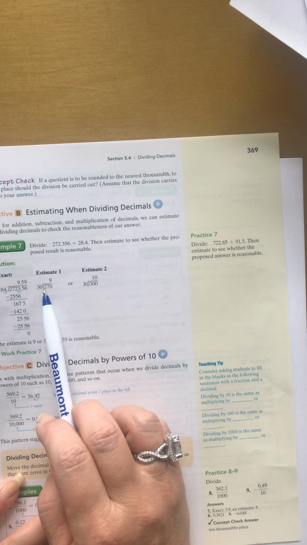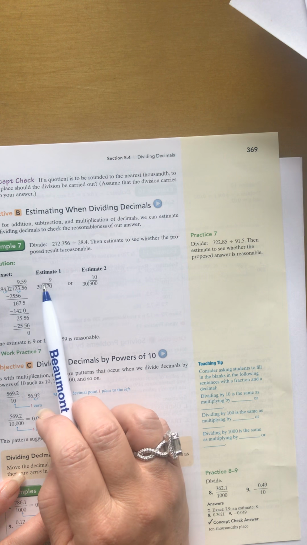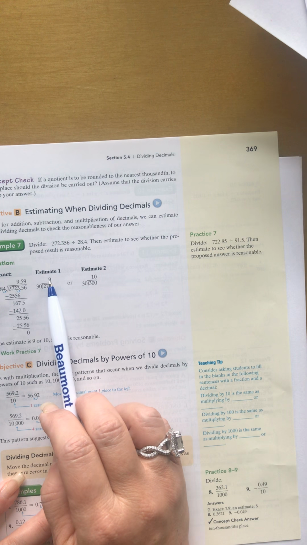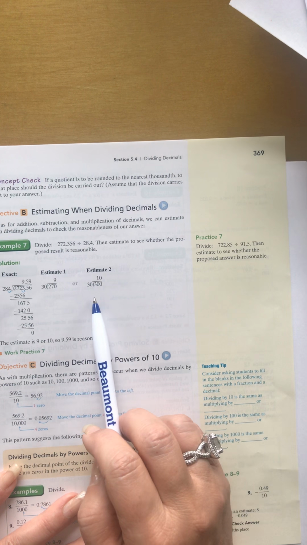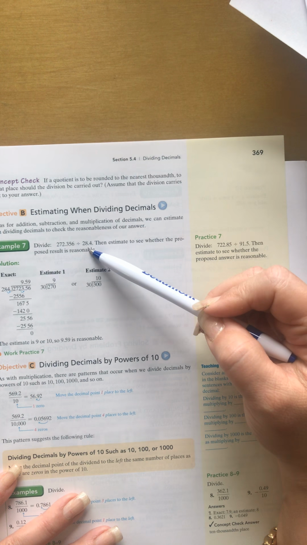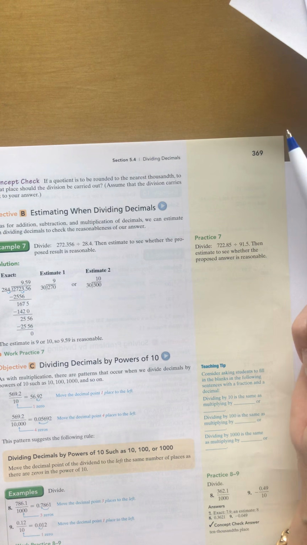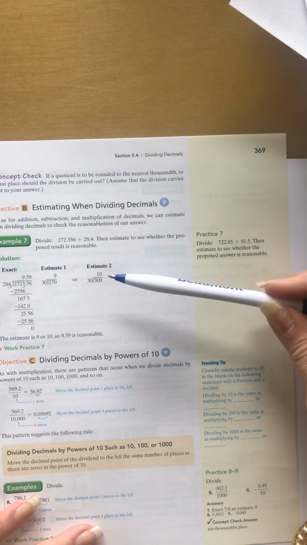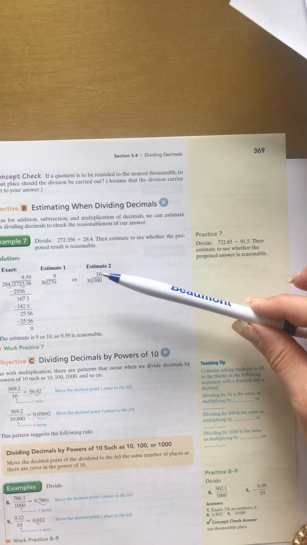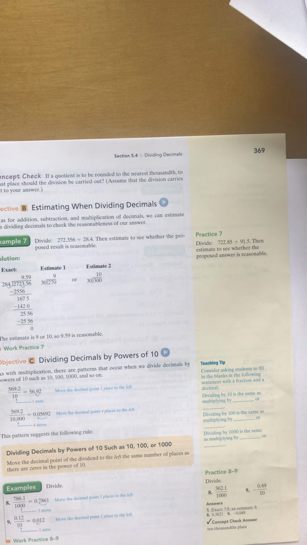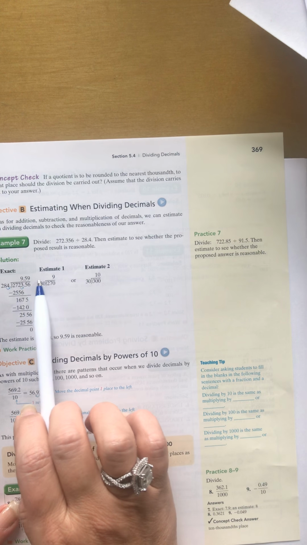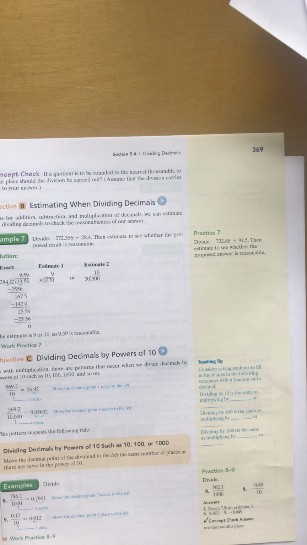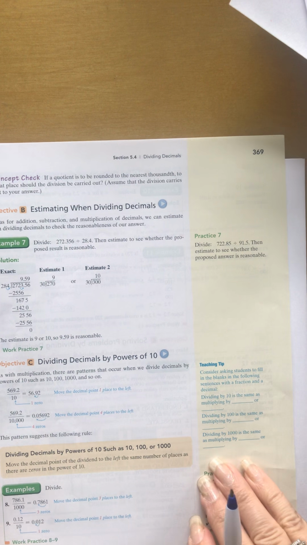So then you can do this quickly. 3 times 9 is 27, so 30 times 9 is 270. You could also have turned this into 30 and this into 300, and that would be an easy way to divide. The whole thing with estimating is you want to use numbers that are easy to do in your head, rather than this long process. Okay, so obviously 9.59 is in between 9 and 10. It's a reasonable answer.